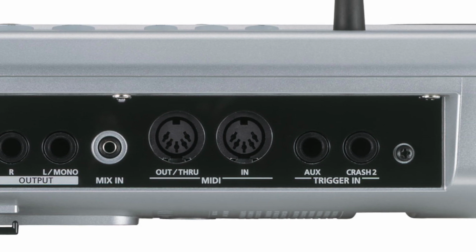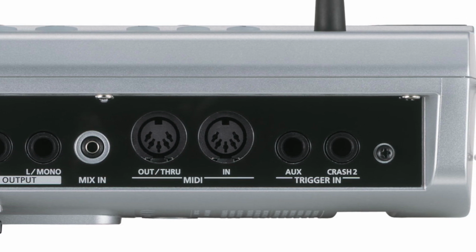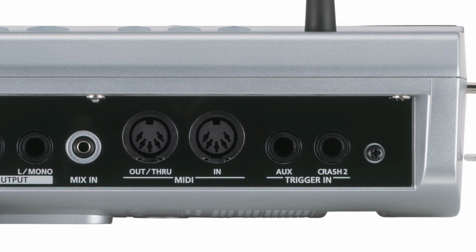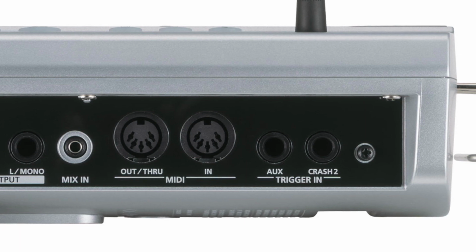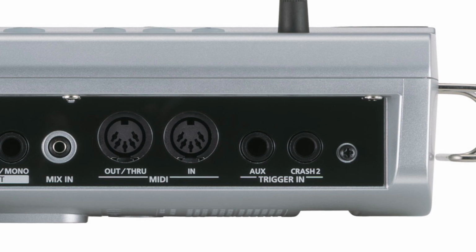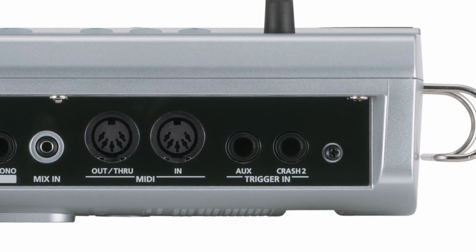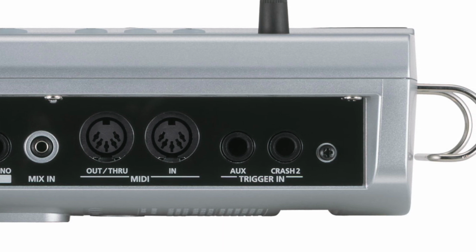The next slot is the MIDI out or through connector. Use this when you want to use the pads to play external MIDI sound sources or for recording with sequencers. The following jack is the MIDI in connector. Use this for triggering sounds in the TD-9 via a MIDI sequencer or pad controller.